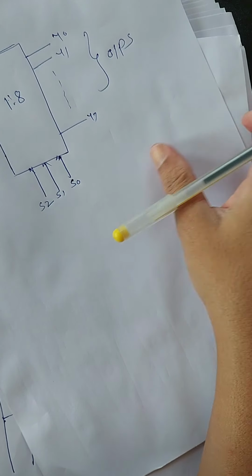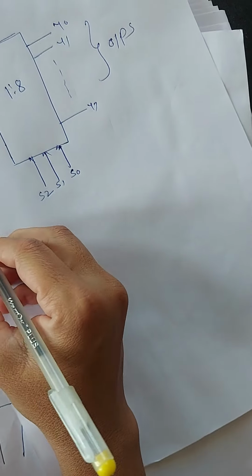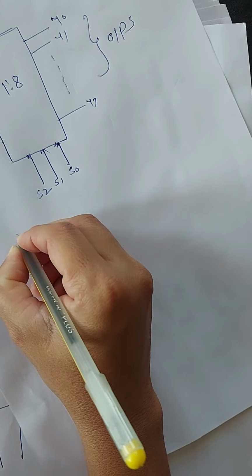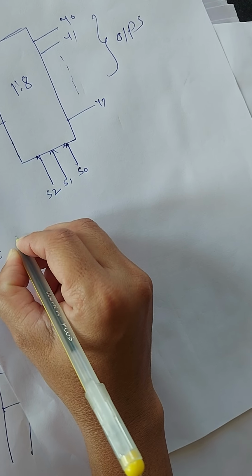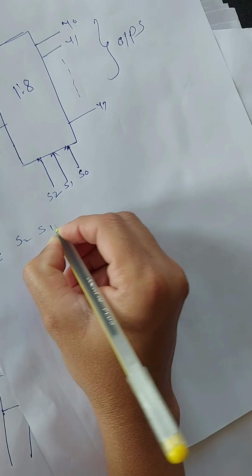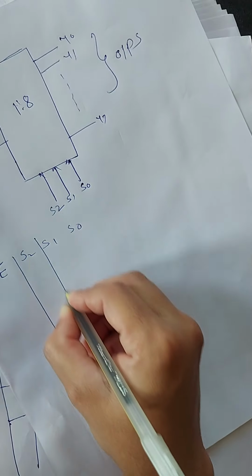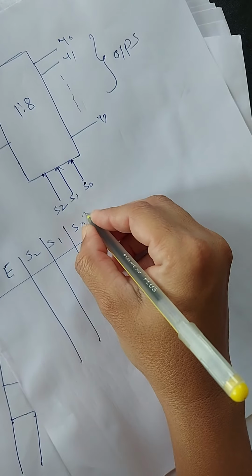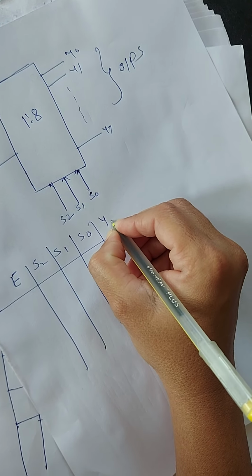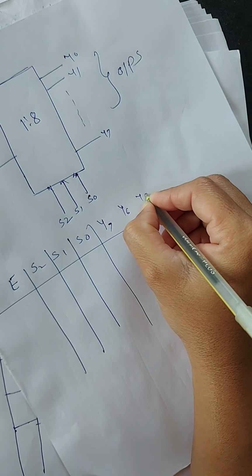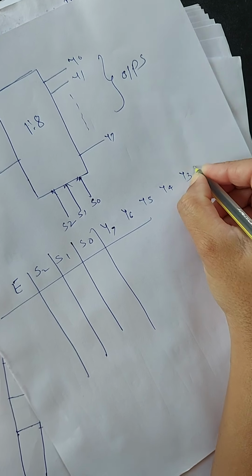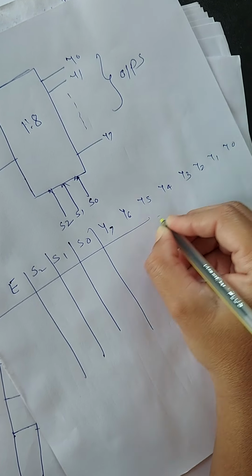From that you have to design the truth table: enable, then S2, S1, S0, and outputs Y7, Y6, Y5, Y4, Y3, Y2, Y1 and Y0.